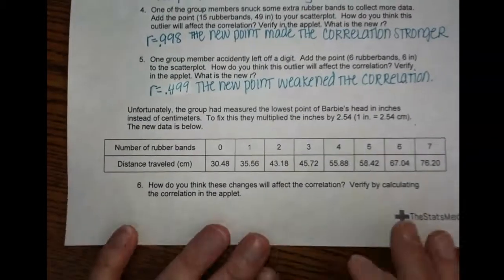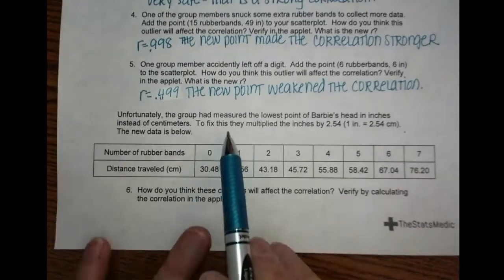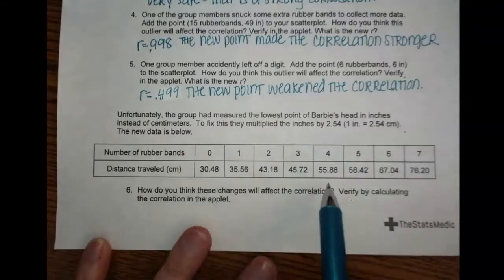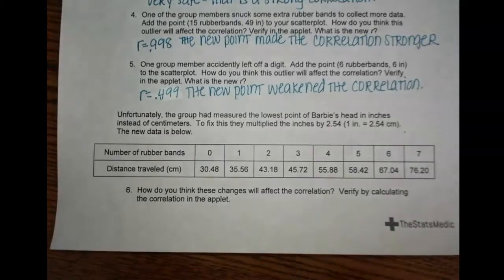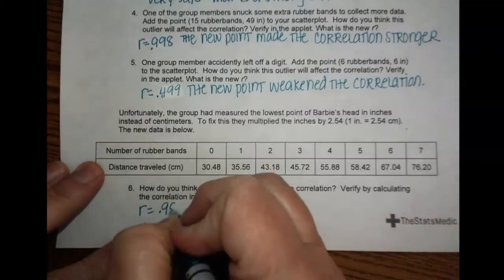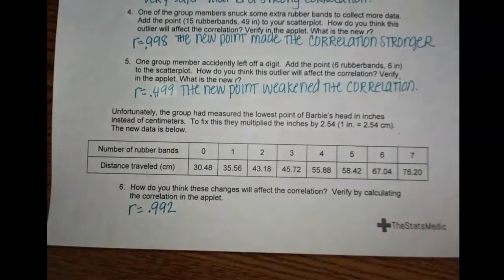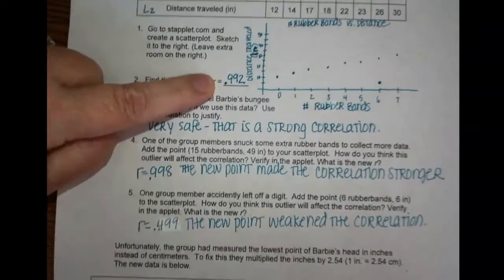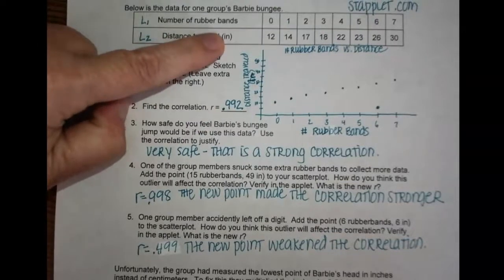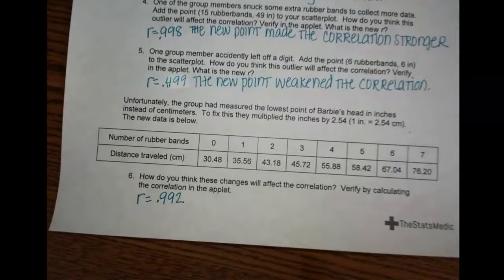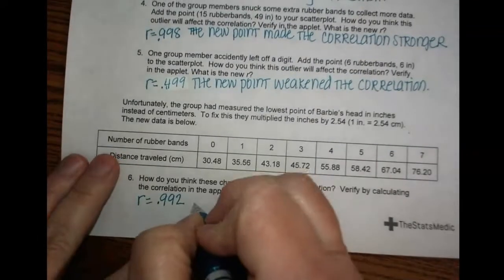Alright, so for your very last one, they took all the information and multiplied your distance traveled by 2.54 to convert it from inches to centimeters. When you calculate this, I got a correlation coefficient of 0.992. Well, isn't that what we got right up here? Even though we used the inches traveled instead of centimeters traveled, I ended up with the same correlation. So the correlation did not change.